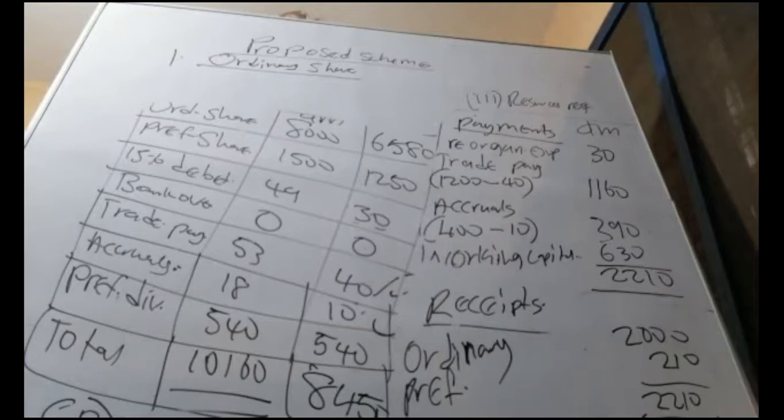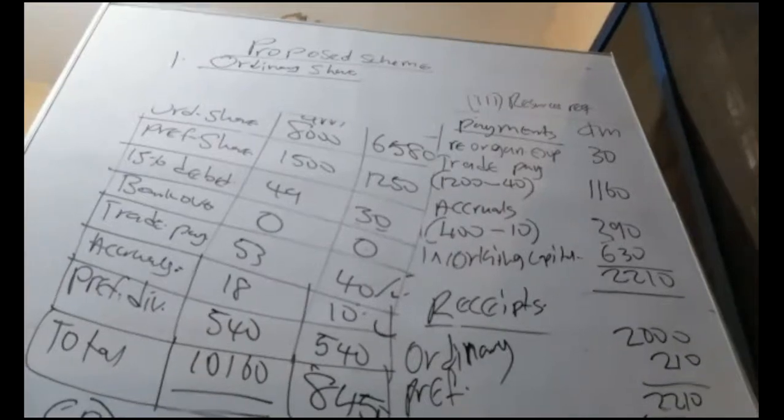So I'll start by saying ordinary shareholders should agree and waive off. They should lose this and bring this.